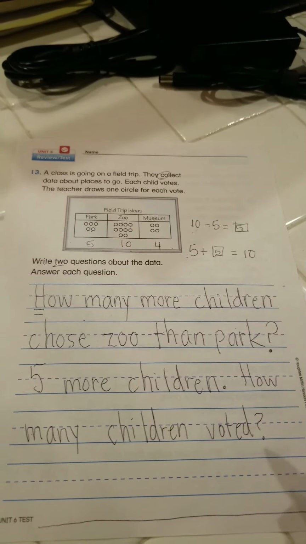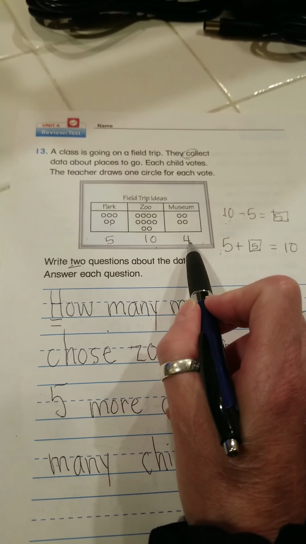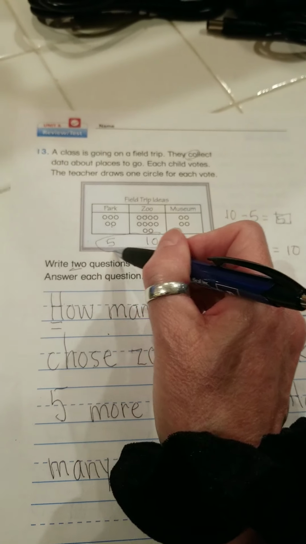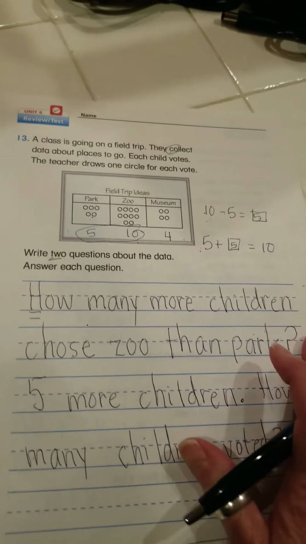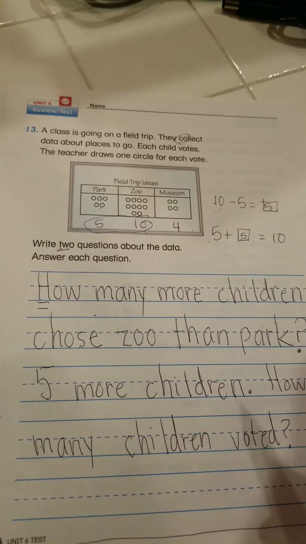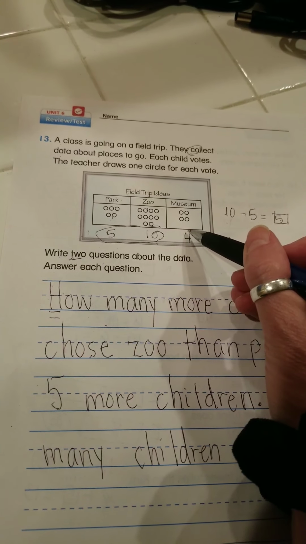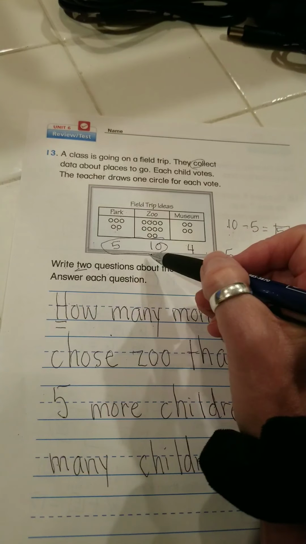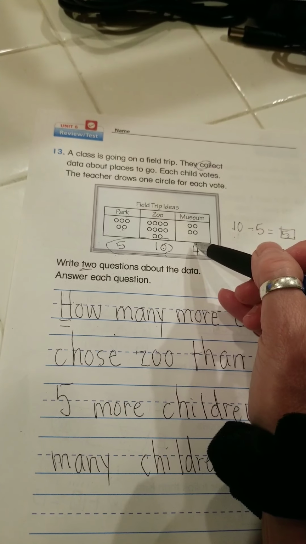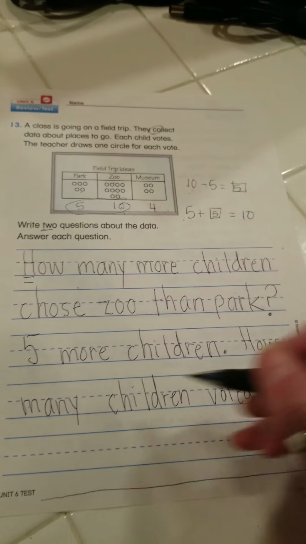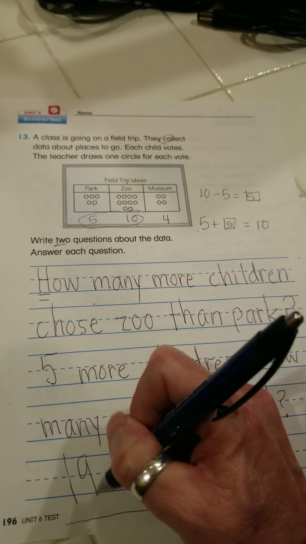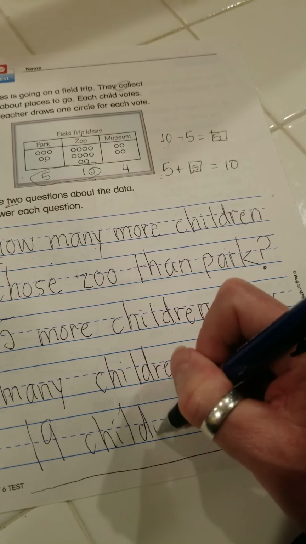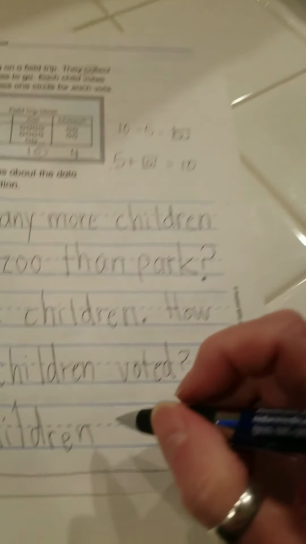And I'm going to answer my own question, which means I have to add all of these numbers together. So I have to add 5 plus 10 plus 4. If I add 5 plus 10, I already know. You know 10 plus facts. So 5 plus 10 or 10 plus 5 is 15. Plus 4 more, 16, 17, 18, 19. You could also count all of these, but that takes a long time. And I'd rather go 10 plus 5 is 15. And then just go 16, 17, 18, 19. So I can say 19 children voted.